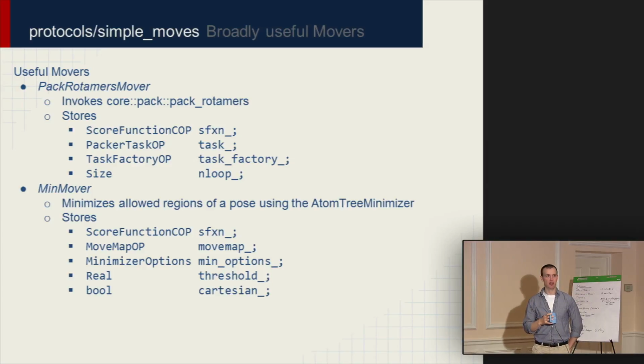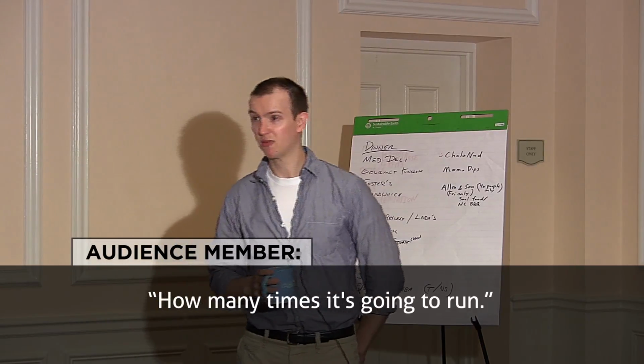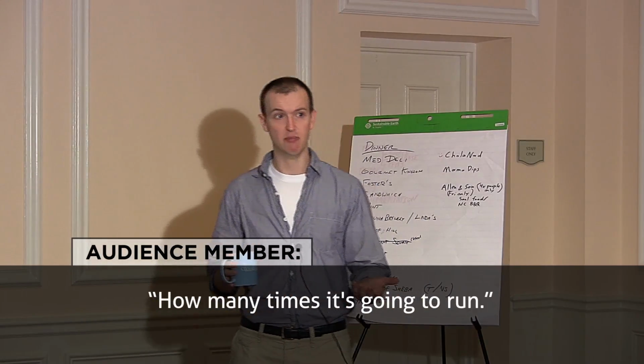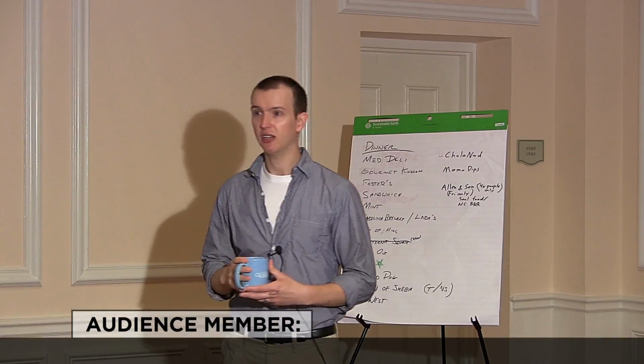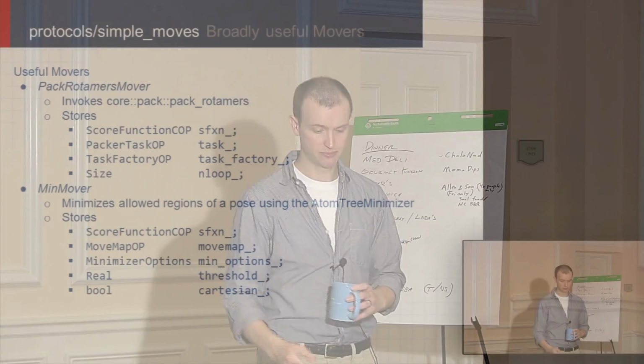What does the variable end loop suggest to you? Say again? How many times it does something, right? So it's going to iterate, maybe not clear what it iterates over, but at least it's telling you that there's this option for doing something multiple times, right?